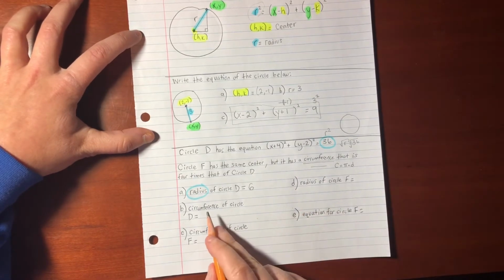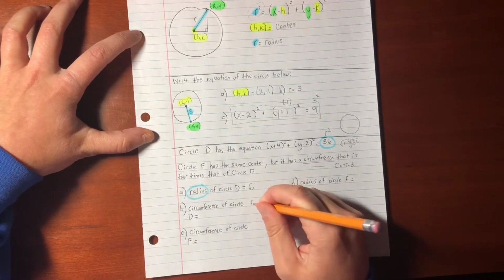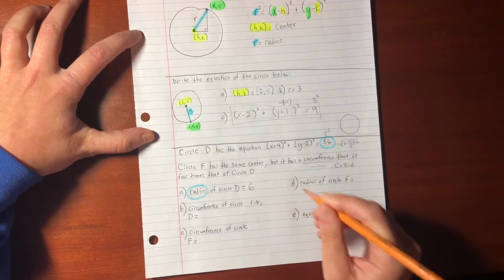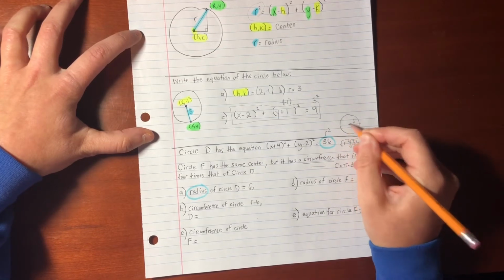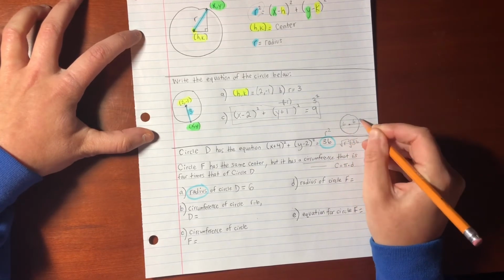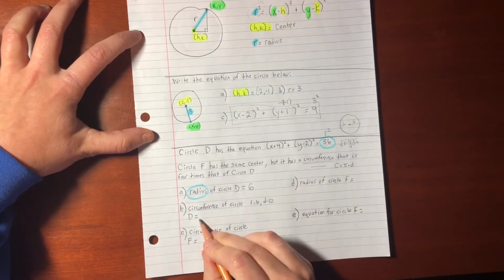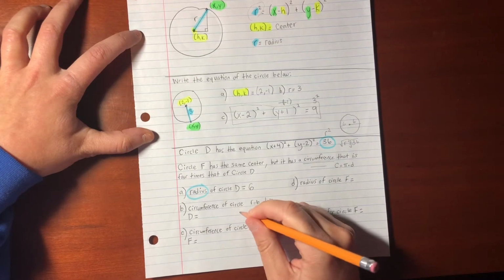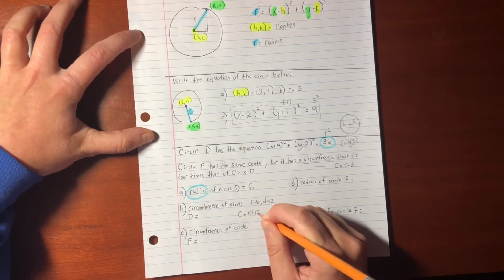Now it's saying, what is the circumference of circle D? Well, if my radius is 6, that means my diameter, the full length across, 6 plus 6, would give me 12. My circumference formula is pi times the diameter, and my diameter here is 12.